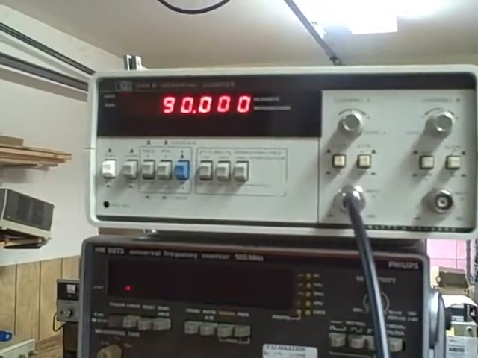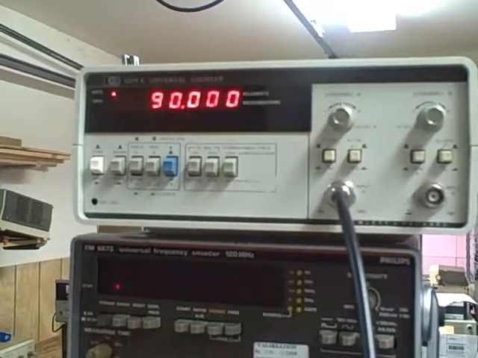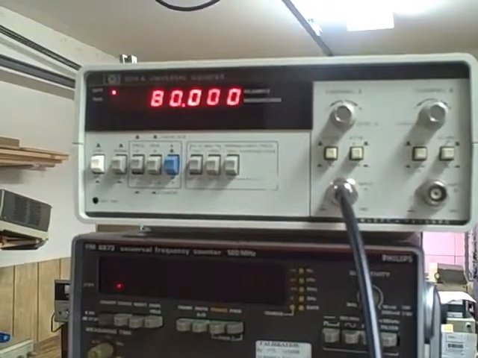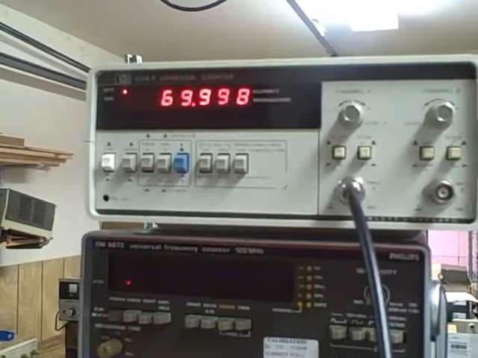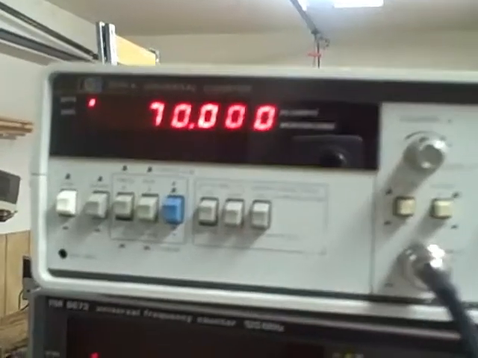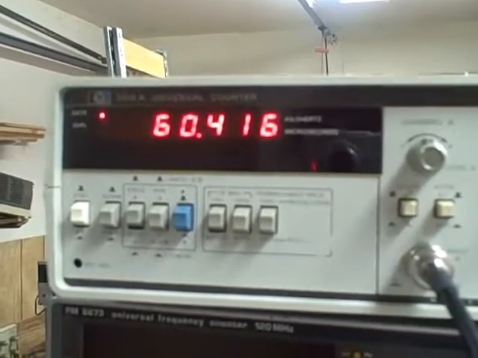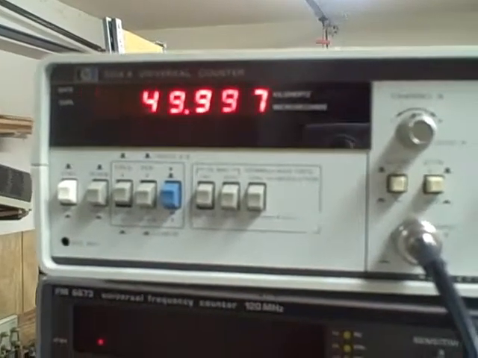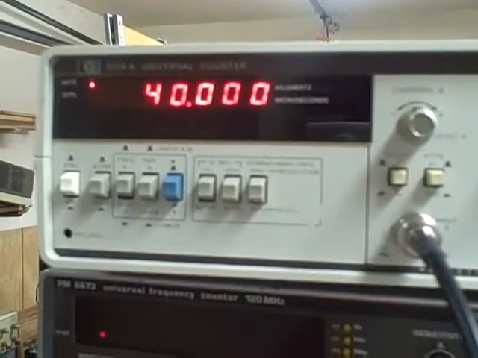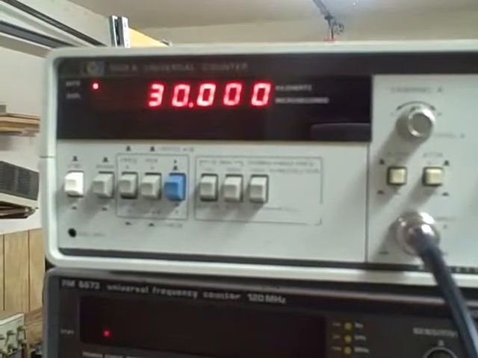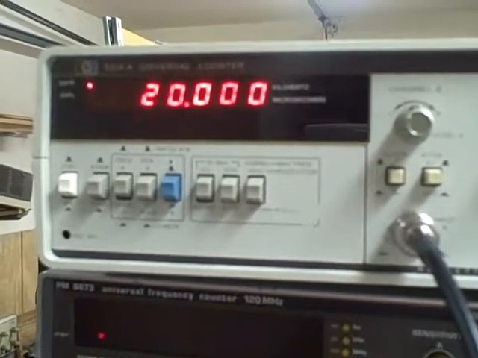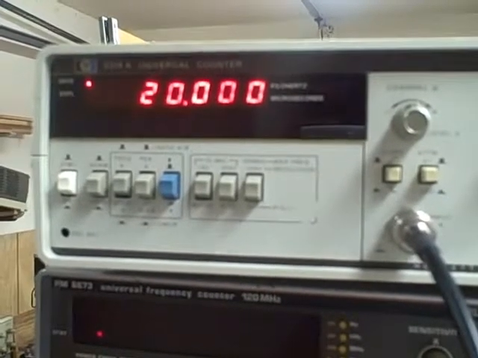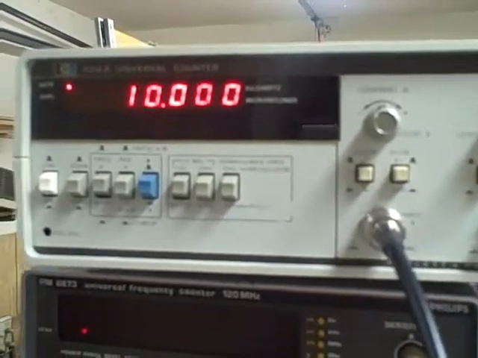Alright, then we've got 90 kilohertz, 80, 70, 60, 50, 40, 30, 20, 10 kilohertz.